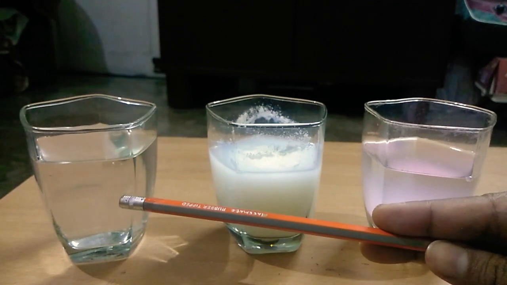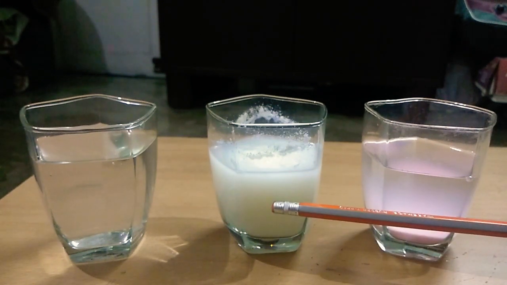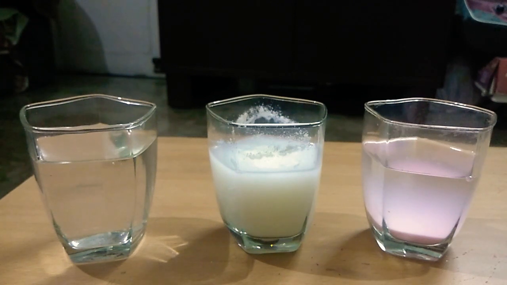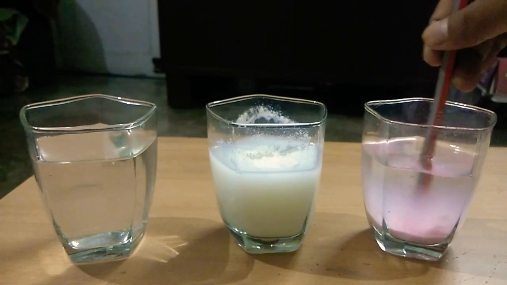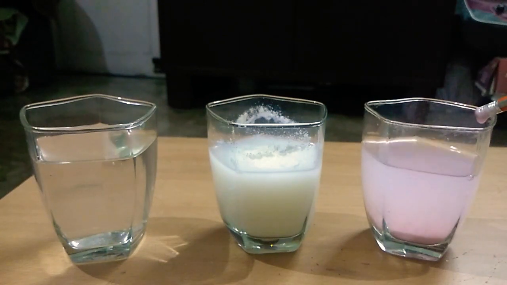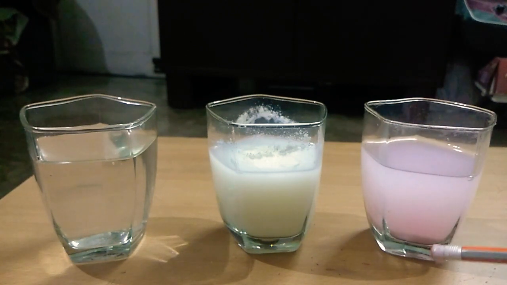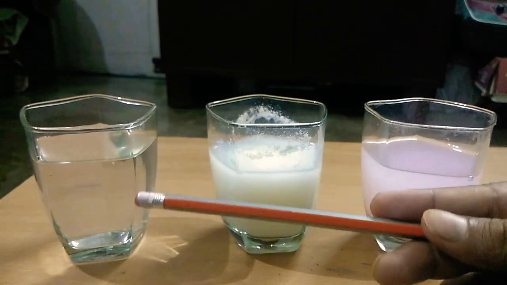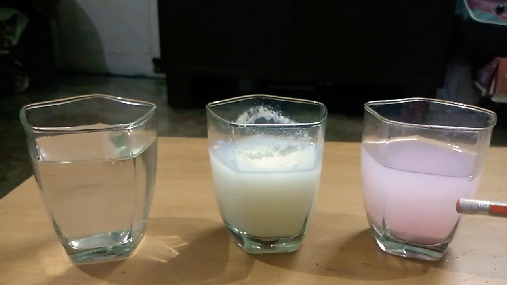solutions are stable mixtures, colloids are also stable mixtures. But in case of a suspension, if I mix it up and you leave it, again you will find that the particles are settling down. No matter how much you mix, you leave it, you see that the particles are slowly settling down. So suspensions are unstable mixtures. That is the stability comparison: solutions and colloids are stable mixtures, but suspension is an unstable mixture.